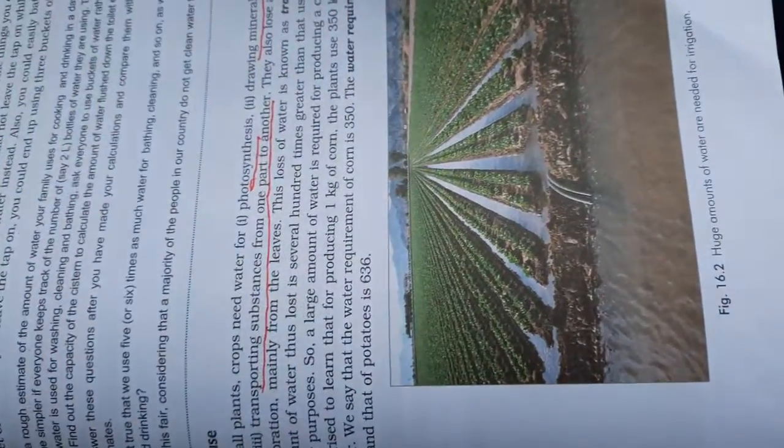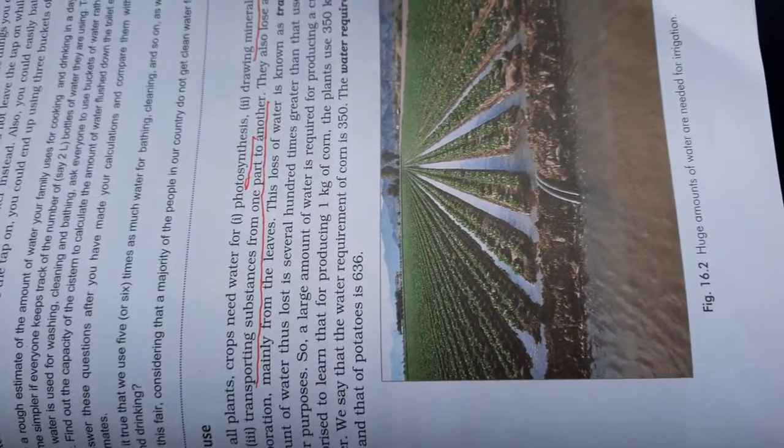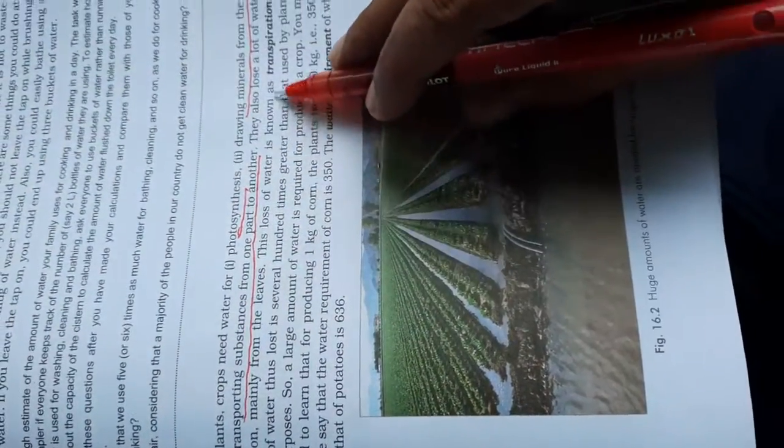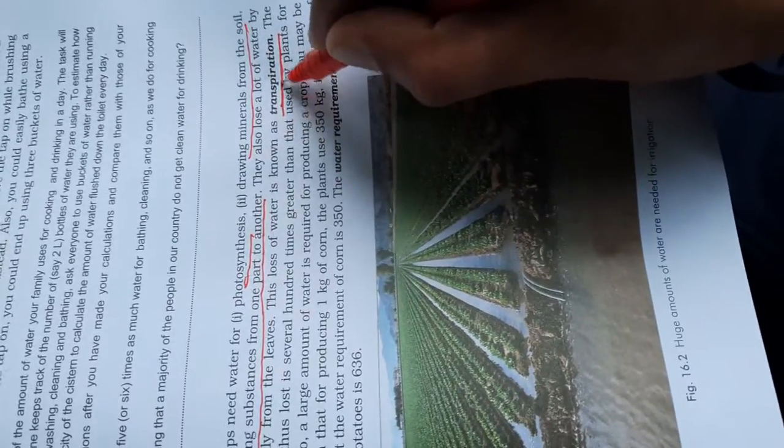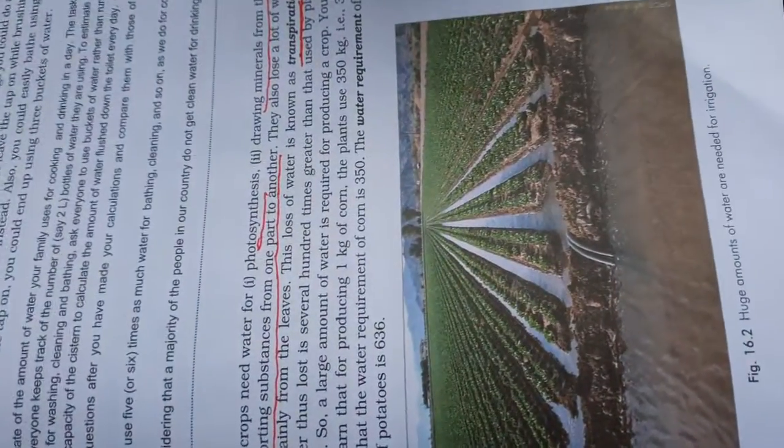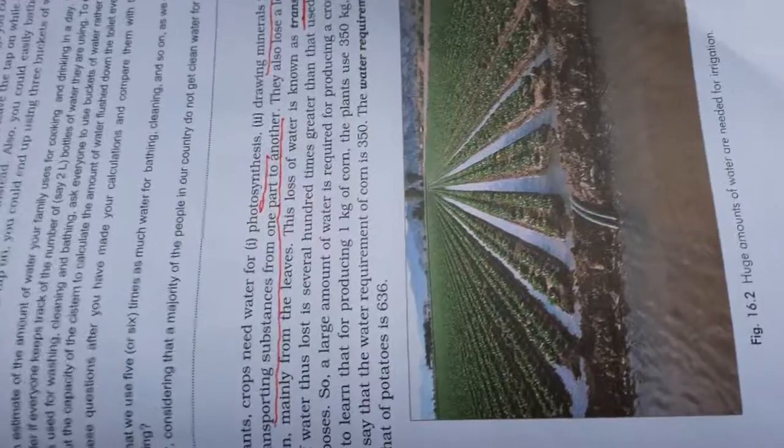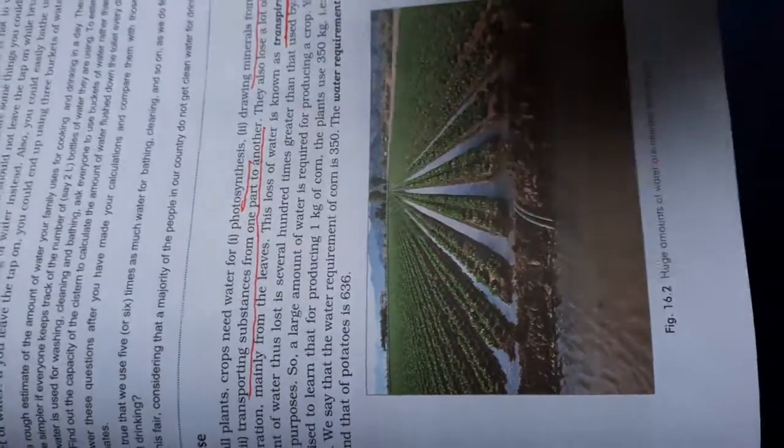Now look, when plants evaporate water in the hot summer season, the plants evaporate loads of water. Okay, so this loss of water is known as transpiration. What do we call that loss? Transpiration. The loss of water by evaporation in plants is known as transpiration.